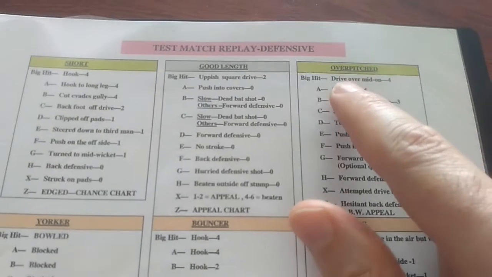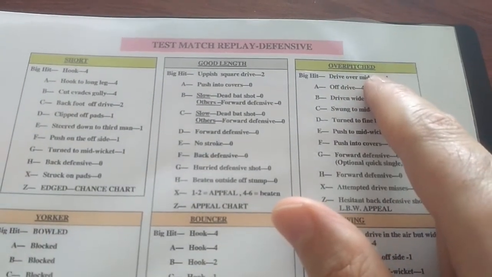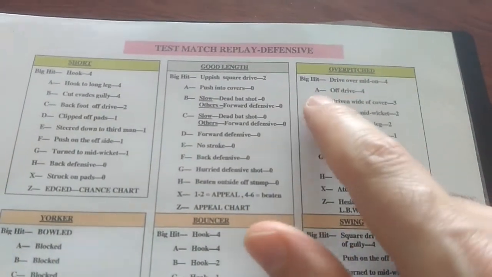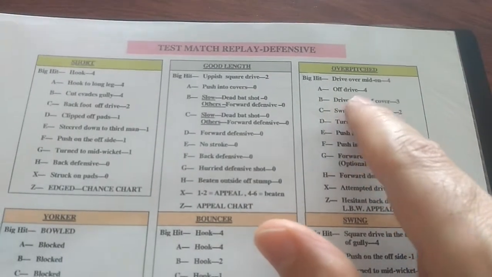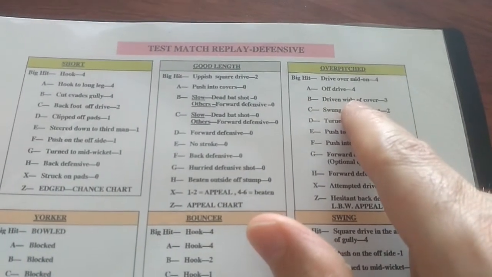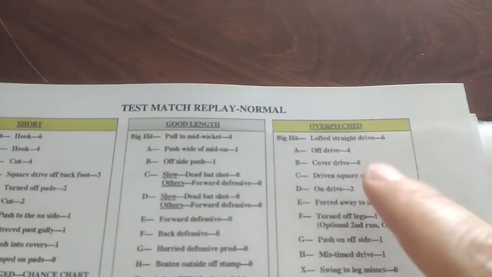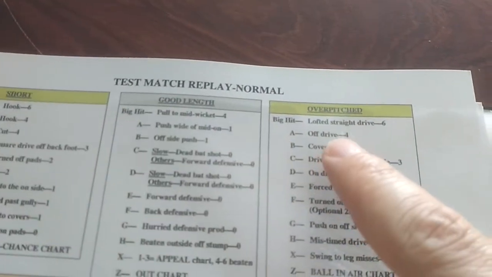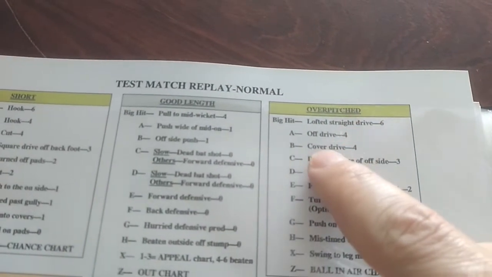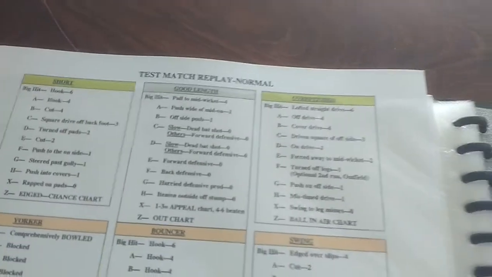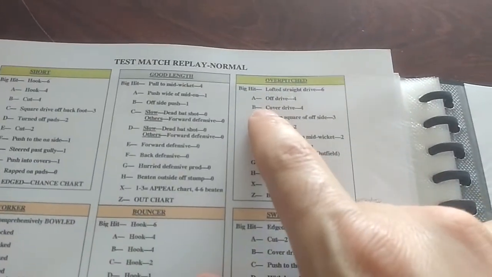So we come over here and we have a look under the defensive, and we have a look under the overpitched delivery type, which Jason Holder bowled. We look under A, and that's an off drive for 4 runs. That's gone all the way to the boundary, and David Warner has got 4 runs. If that was under the normal play, under overpitched, it'd be an off drive for 4 again. So both of those, overpitched is not a very good delivery. So if a batsman gets an A, he's going to hit it for 4 generally.